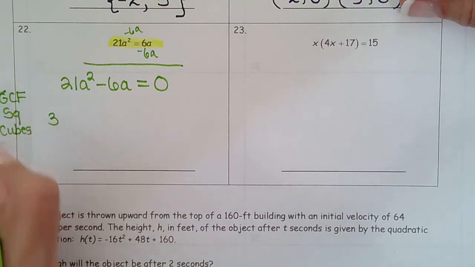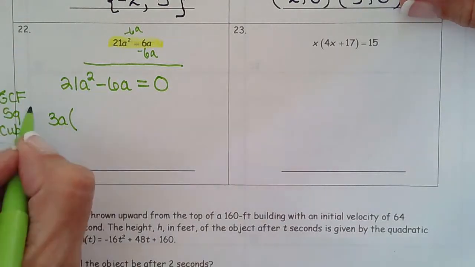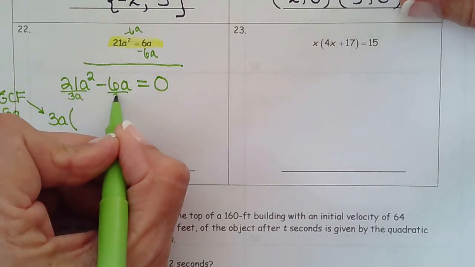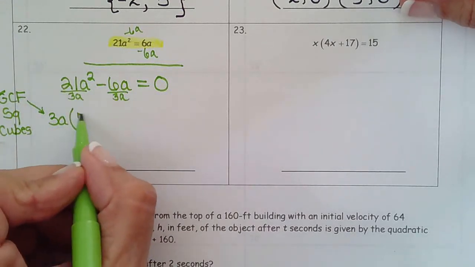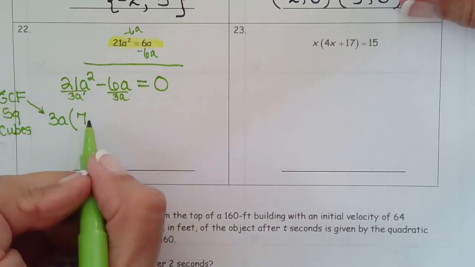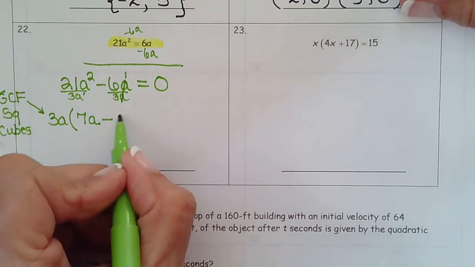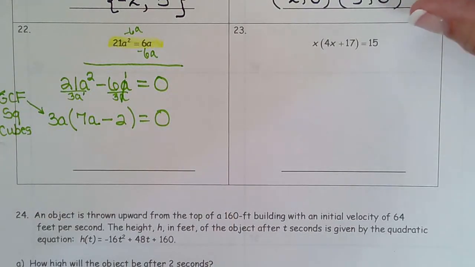So we're doing GCF. 3a is common. And so we divide each term by 3a. And inside we'll get 7a, 2 minus 1 on the exponents, a to the first, minus, here the a's cancel, 2, equals 0. We did one like this in our notes too.